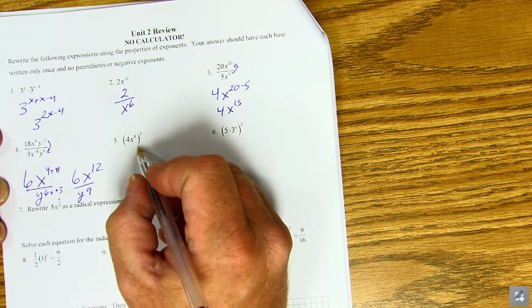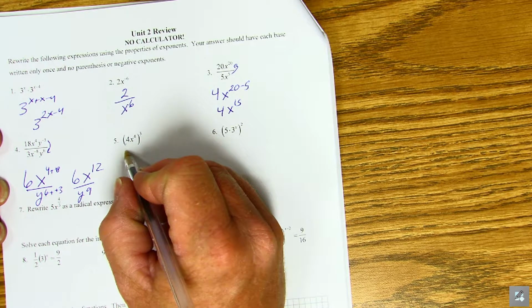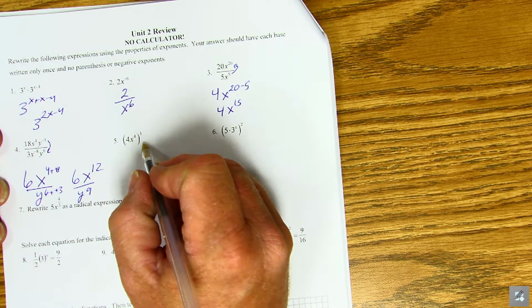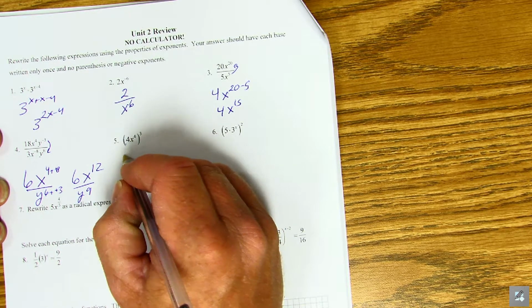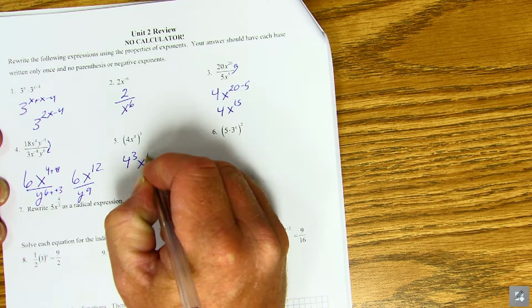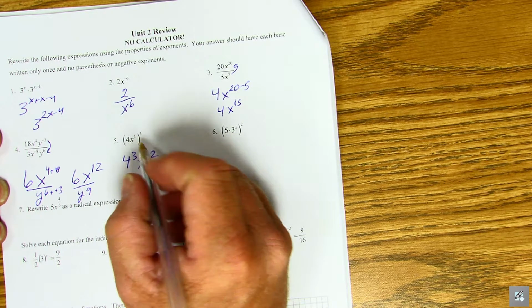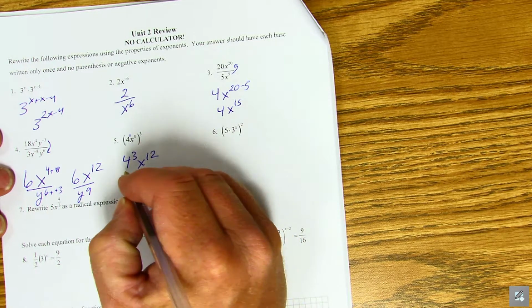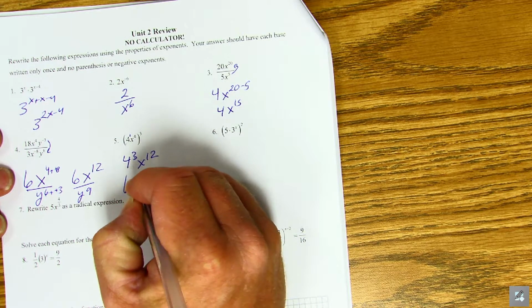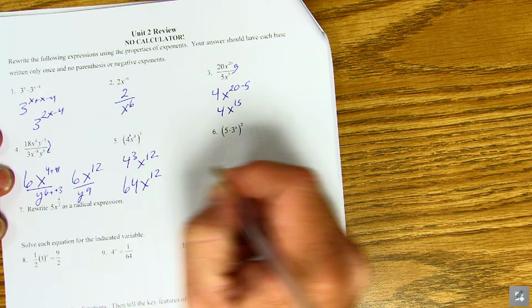Done. Notice the parentheses here, which means that this power is going to be taken to both the 4 and the x to the 4th. So 4 to the 3rd, x to the 12th. Remember, when you have a power to a power, you multiply. This 4 has a little power up there. It's a 1. We never write it, but it's always there. 4 to the 3rd is 64, x to the 12th.